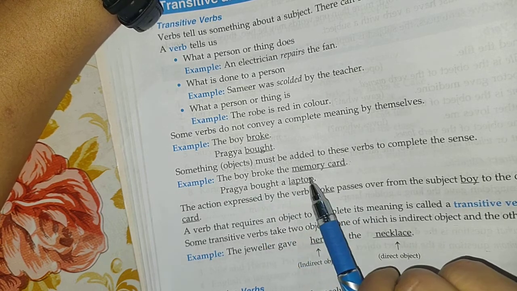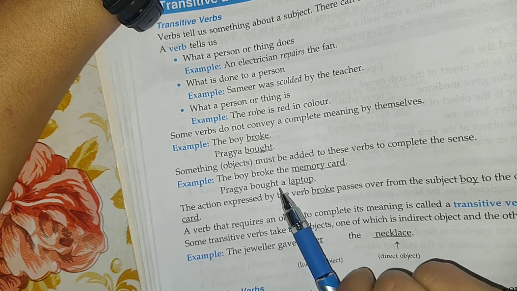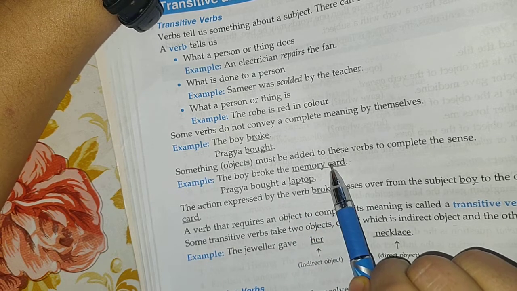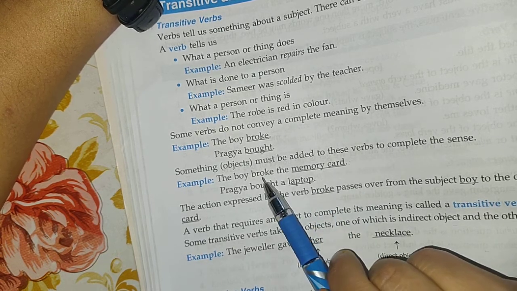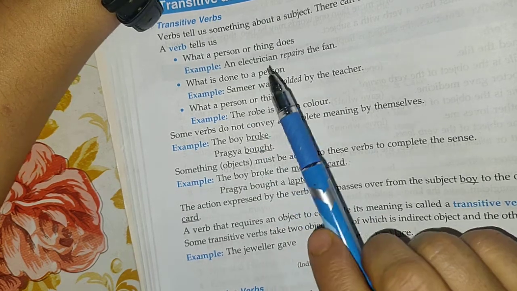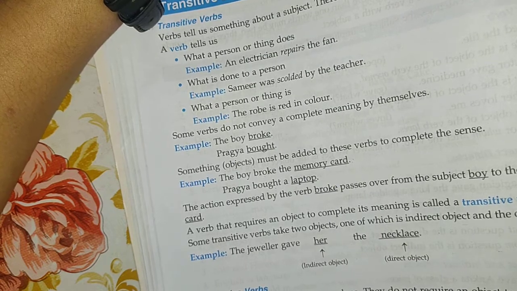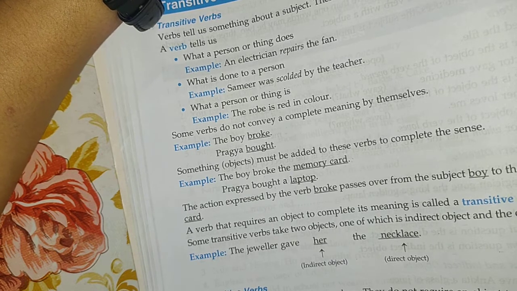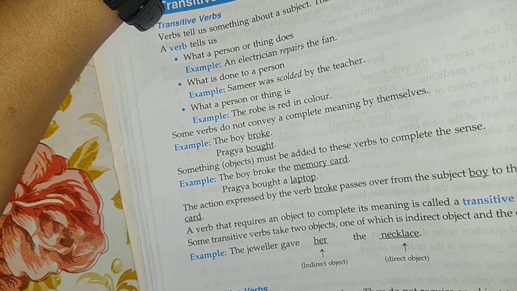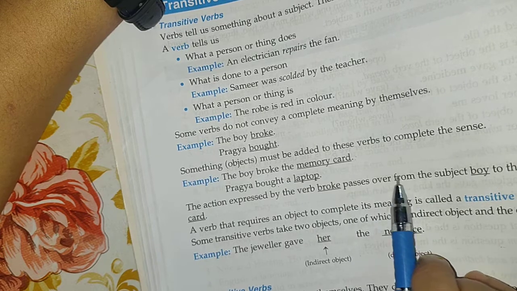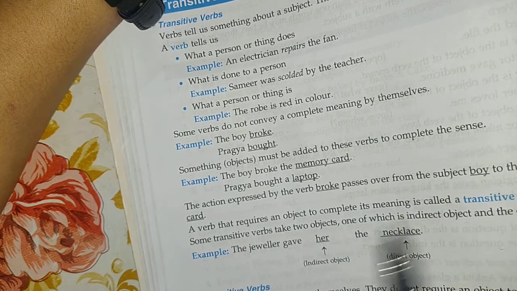Pragya bought a laptop. So in these two examples, we need to add an object to the sentence to complete the meaning of the verbs broke and bought. So transitive verbs are those verbs which need an object to complete their meaning or to make the sentence complete. The action expressed by the verb broke passes over from the subject boy to the object memory card.